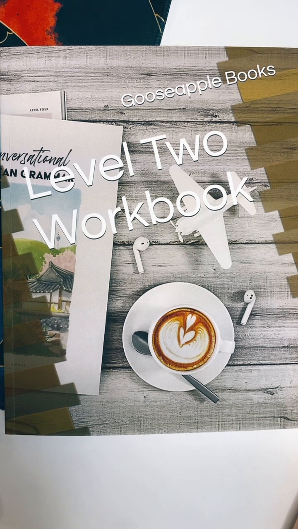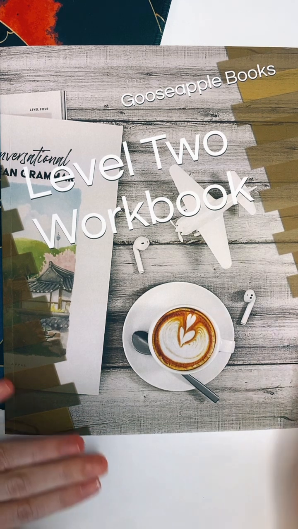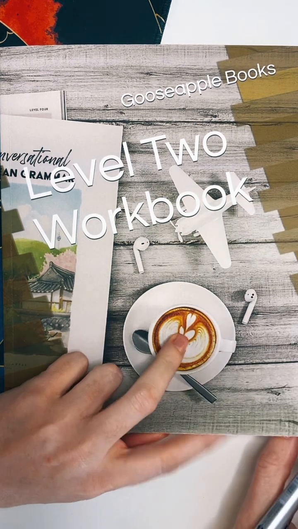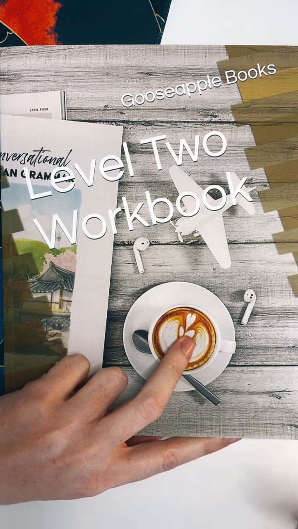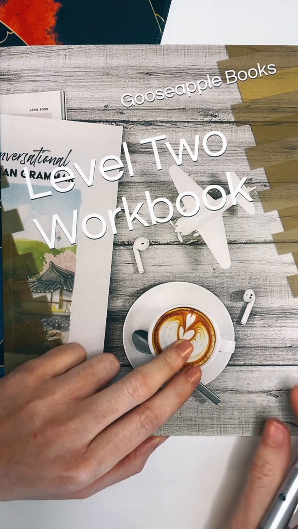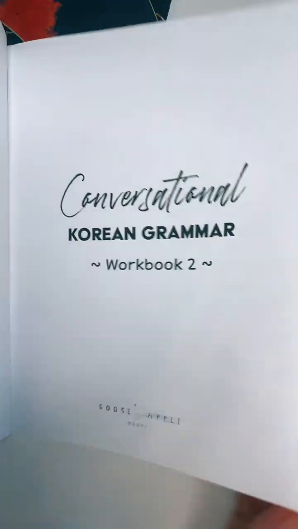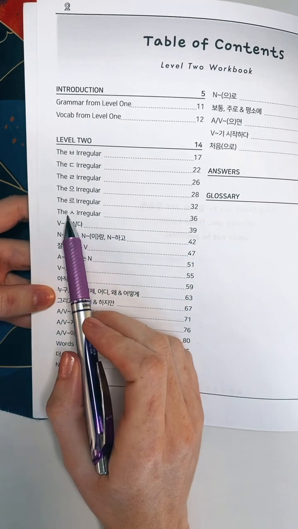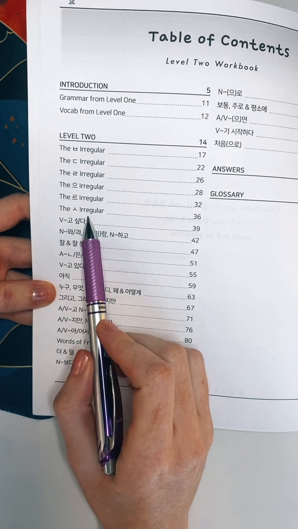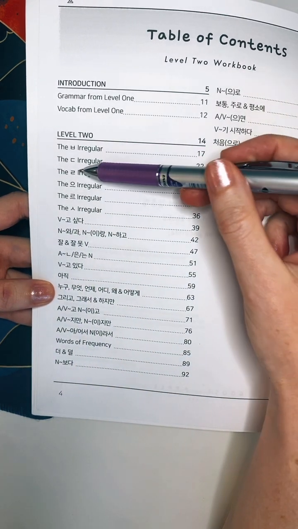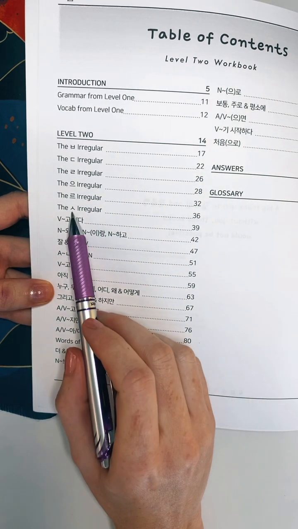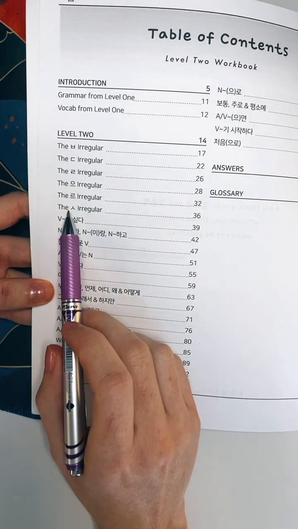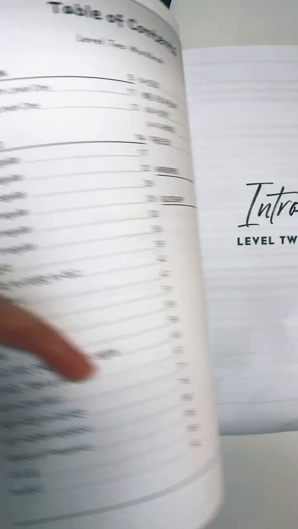Let's do another live stream lesson using our grammar workbooks. This is suitable for beginners, but it's not an absolute beginner lesson. Today we're going to be looking at another irregular verb. In previous weeks using this book, we've been working our way through irregular verbs. And today we are doing this last one here, the ㅅ irregular. In previous lessons we've been through the other irregulars, and now we're going to look at the ㅅ irregular. So this is on page 36.